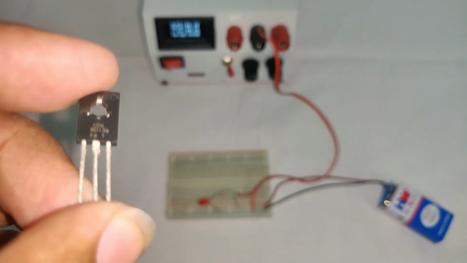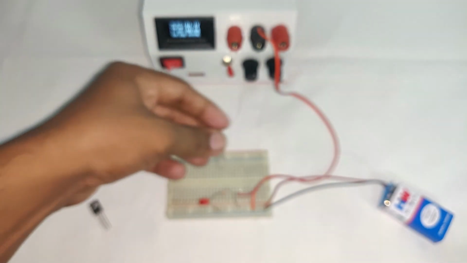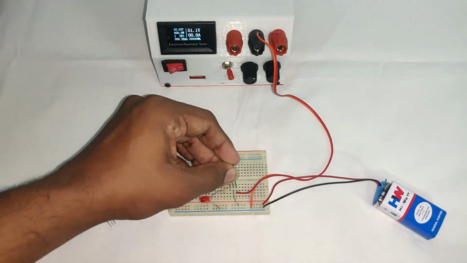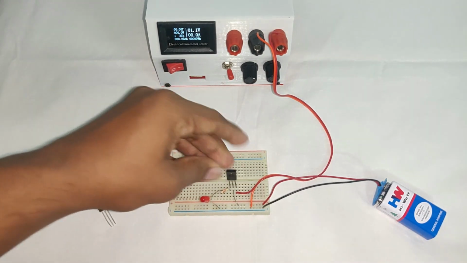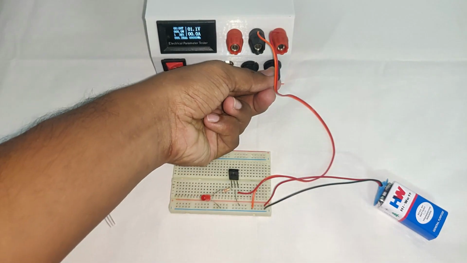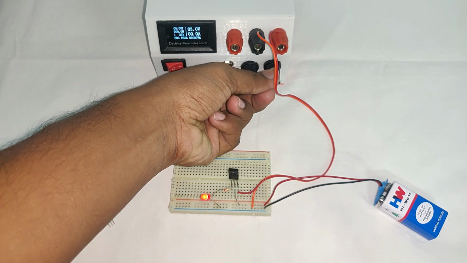Next, the NPN transistor BD139 is connected to the circuit. It shows that the light is switched on when current flows at the base and switched off when there is no current flow at the base.